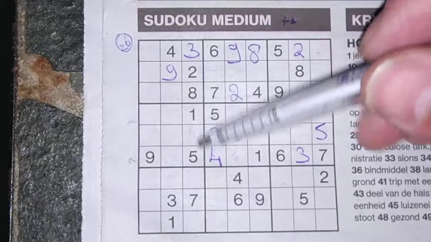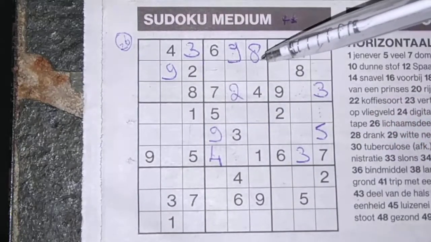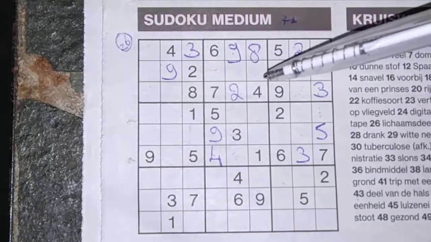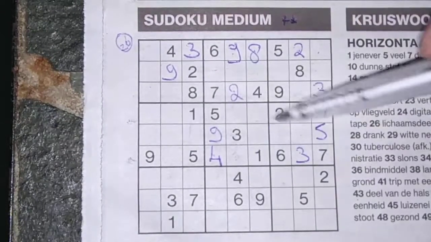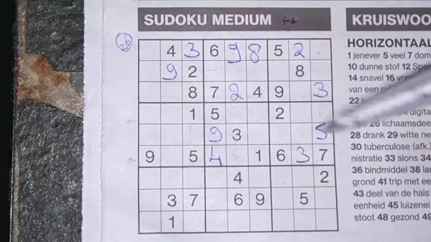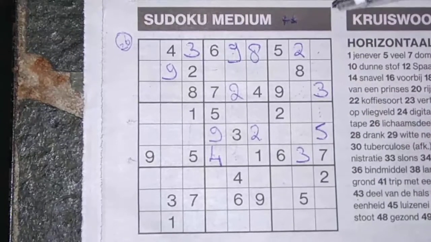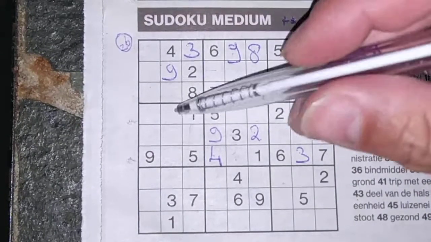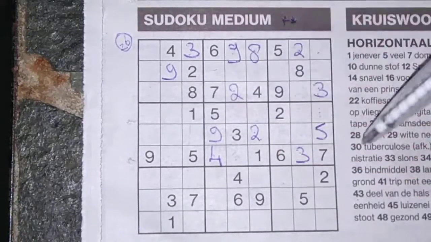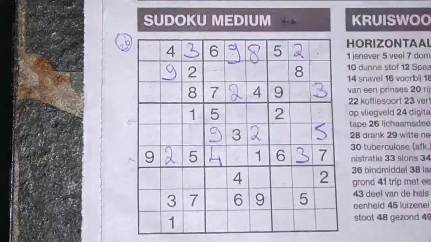4 missing numbers in this middle big square. One of the missing numbers is 2. We see here 2. No 2 in these 2 boxes. There 2. No 2 in those 2 boxes. 1 box left for the 2, it should be here. 2 in this row. 2 in the middle row. So in the row below, the only place for the 2 should be here.